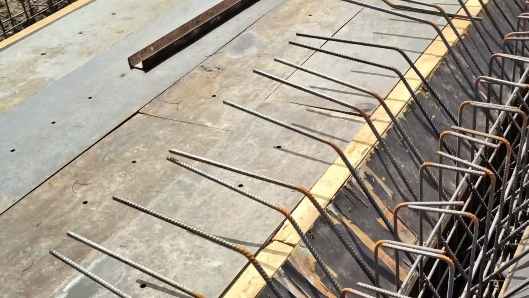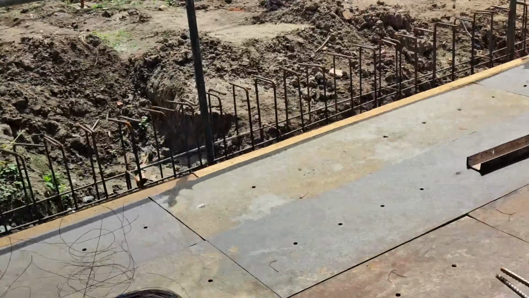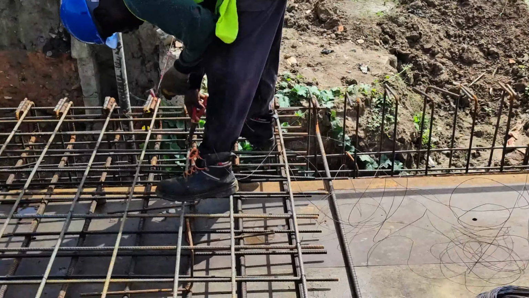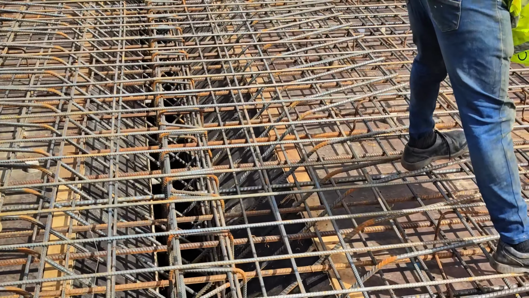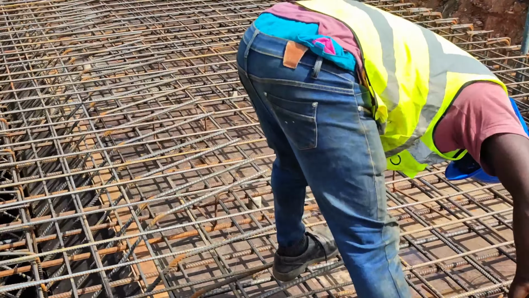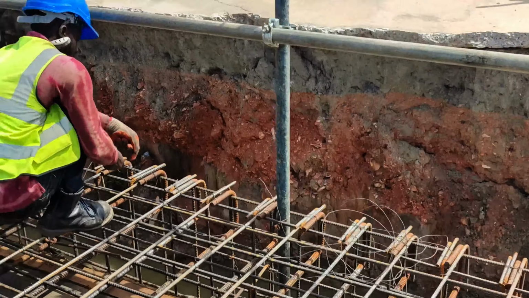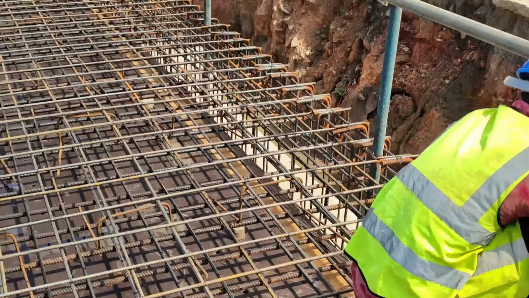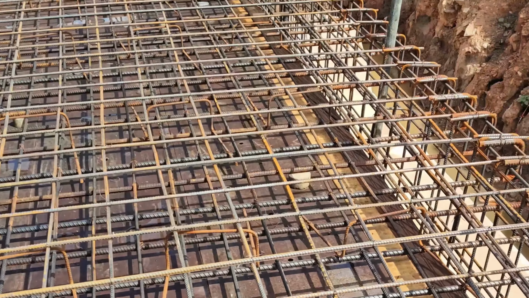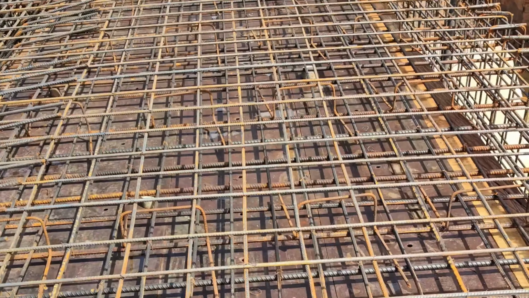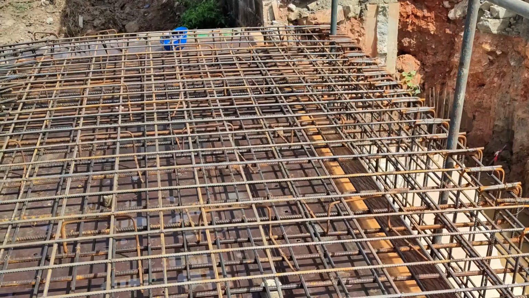Next comes reinforcement for the top slab. This stage is extremely important because the slab will carry traffic loads from cars, trucks, and heavy vehicles. If reinforcement is done wrongly here, the structure may develop cracks, deflection, or even fail completely. So this stage can literally make or break the success of the project. That is why engineers pay very close attention to bar spacing, anchorage, the lap length of the reinforcement, the concrete covers, and the reinforcement detailing.